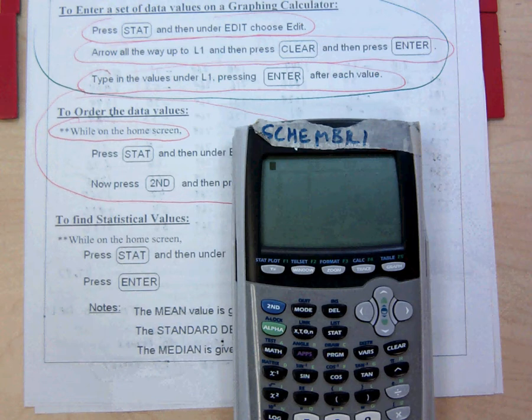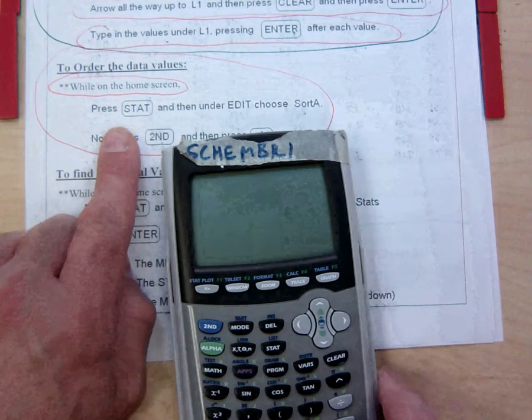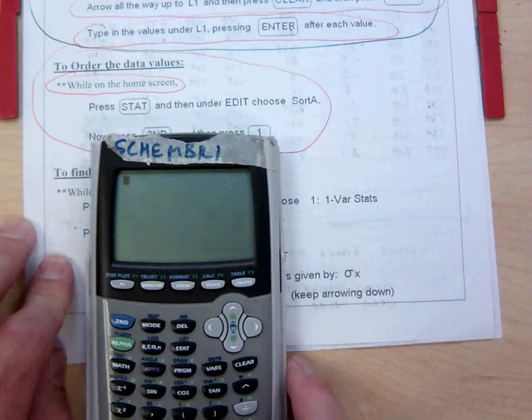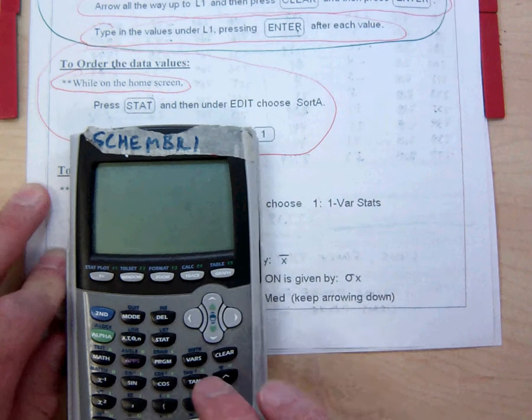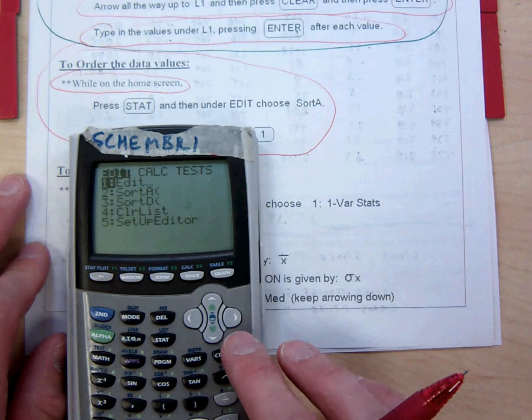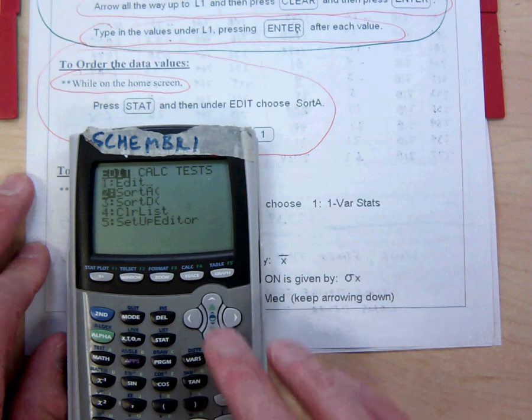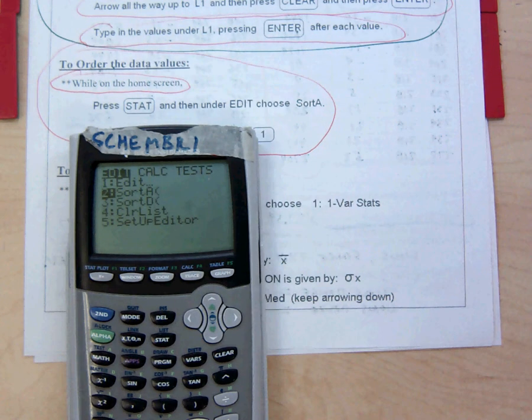Okay, so what am I going to press now that I'm on the home screen? I'm going to press stat. Right? Everybody press the stat button. And then under what? Edit, you're going to choose what? Sort A.